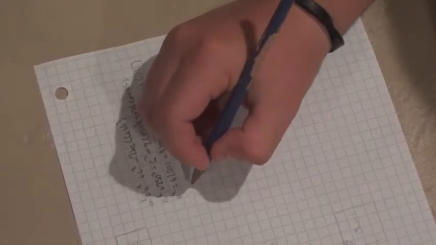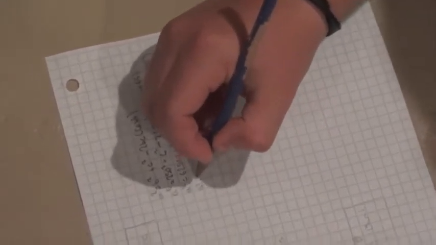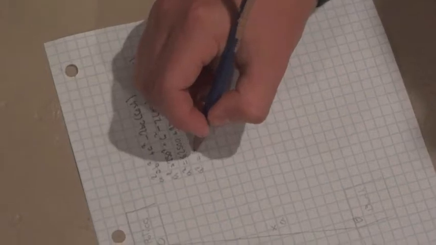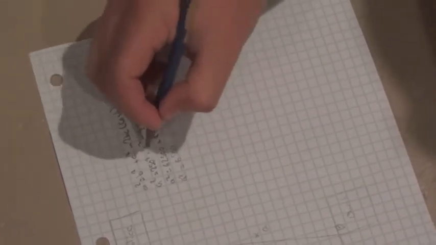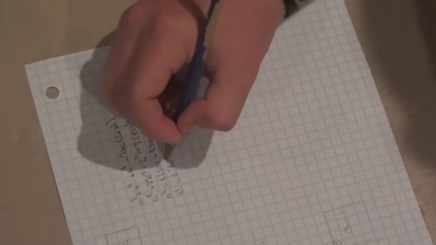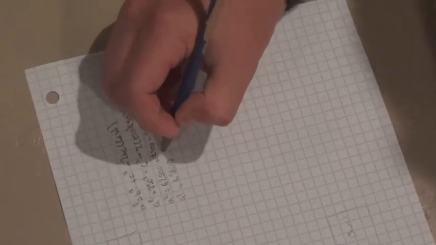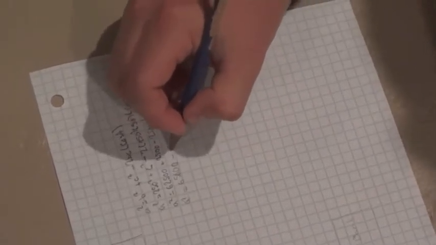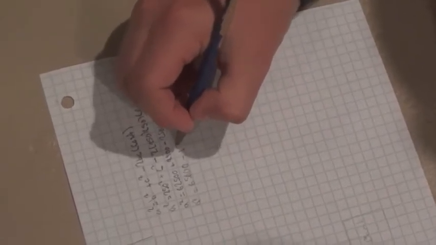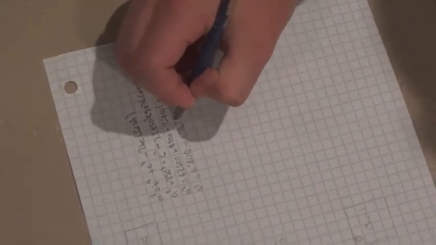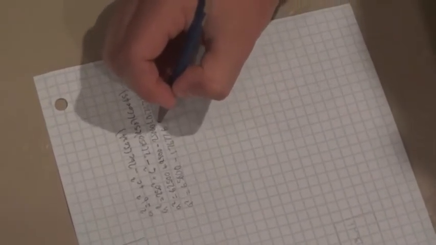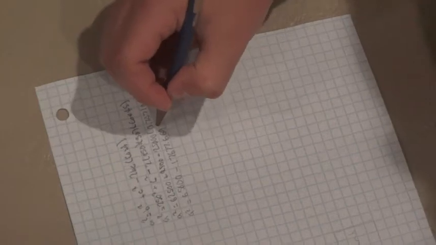Next step is a squared equals 65,000, because we added those two together, minus 17677.66953.